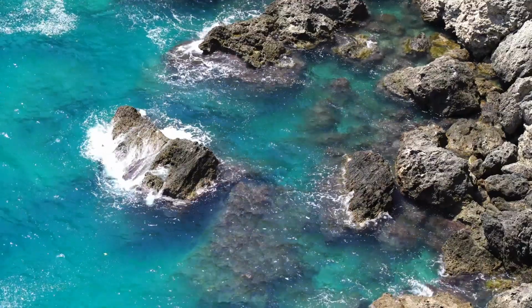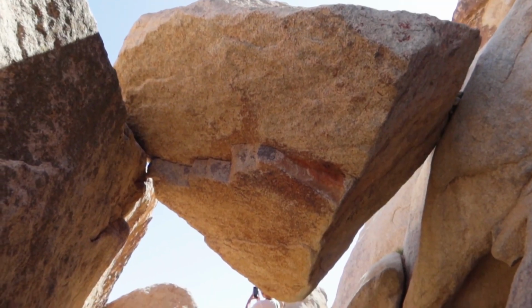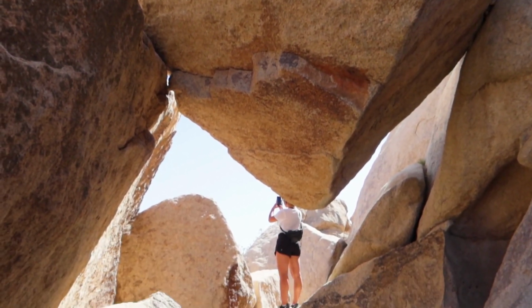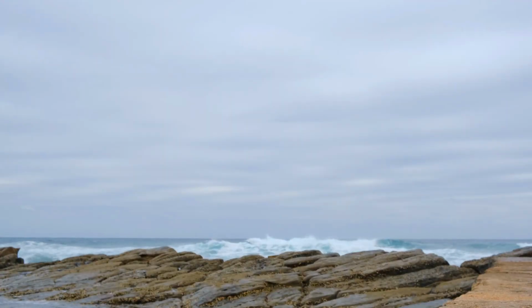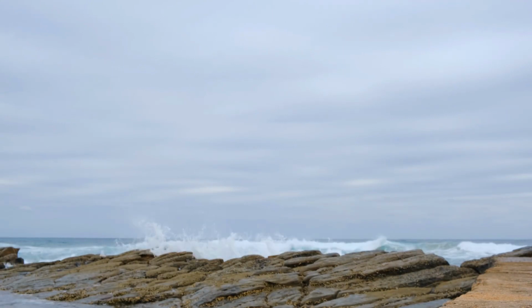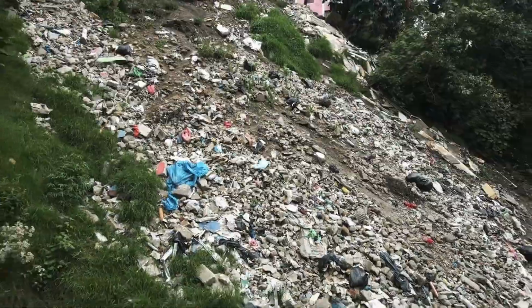At convergent boundaries, two plates move towards each other. One plate may be forced beneath the other in a process called subduction. The intense pressure and friction generated as the plates interact can lead to earthquakes. Subduction zones are known for producing some of the most powerful earthquakes.